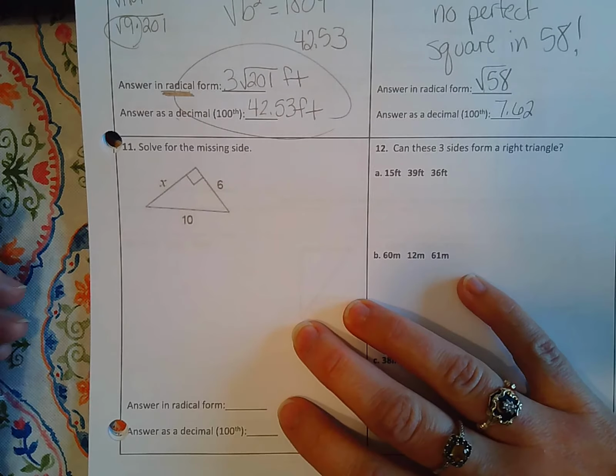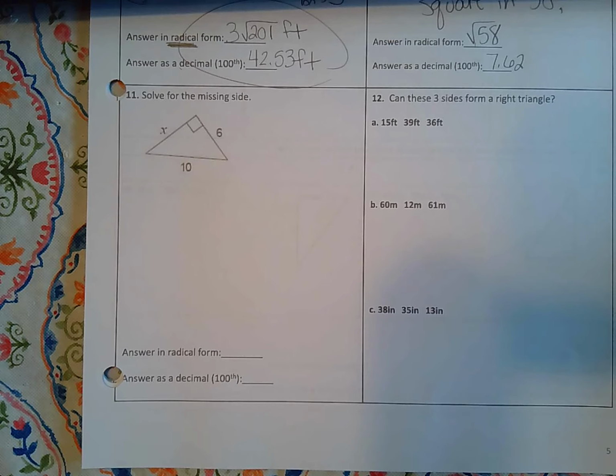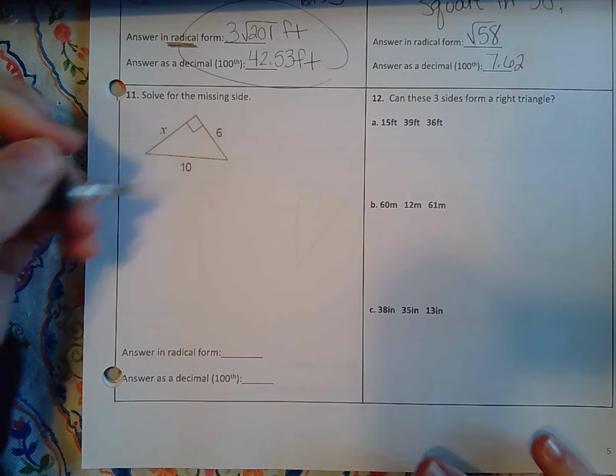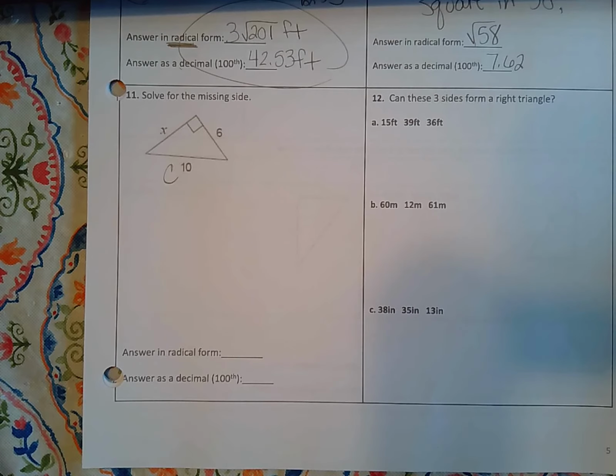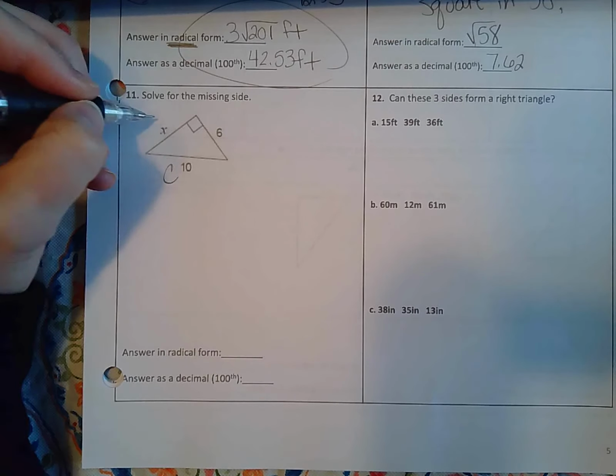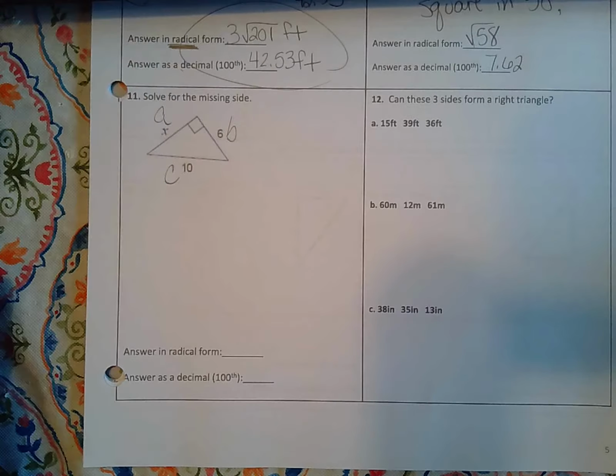Oh, where is the slanted side on number 11? Dun, dun, dun, dun. Am I making you dizzy? Okay. Where is the slanted side in number 11, you might ask? Well, tilt your head, make the L shape. Which one's not part of the L? Aha! The 10 is the slanted side. We can make this A and this B, or vice versa. It doesn't matter. Solve for the missing side.